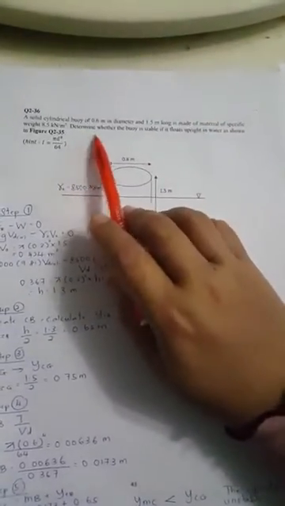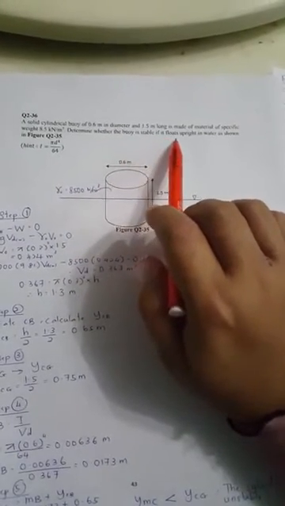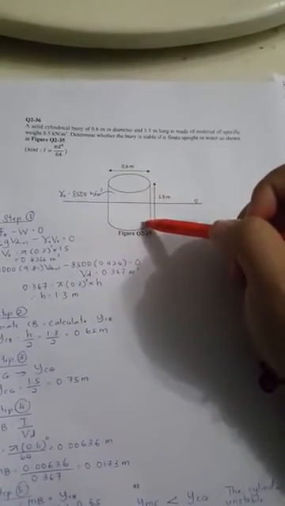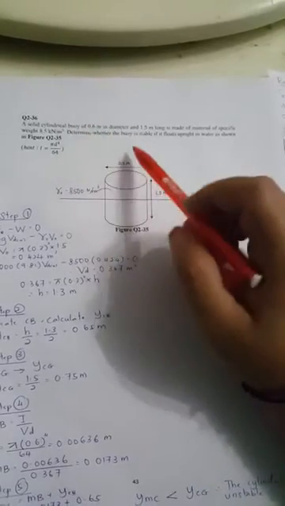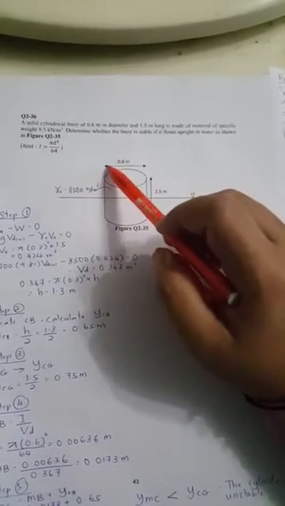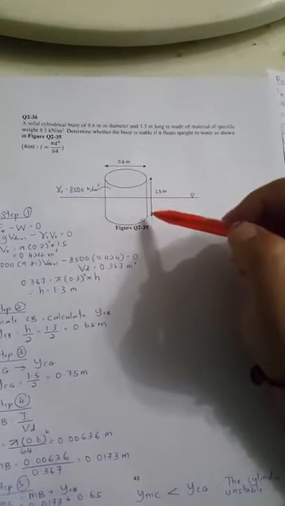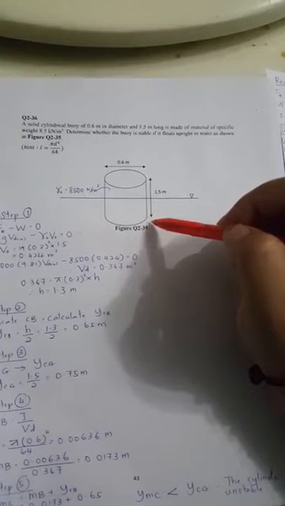Okay, this is the stability problems because soalan suruh determine whether the buoy is stable if it floats upright in the water and shown in the figure. So soalan bagi bentuk silinder with the diameter in 0.6 meter and height 1.5 meter, and given the specific weight.